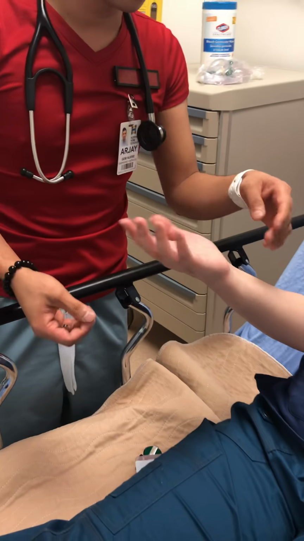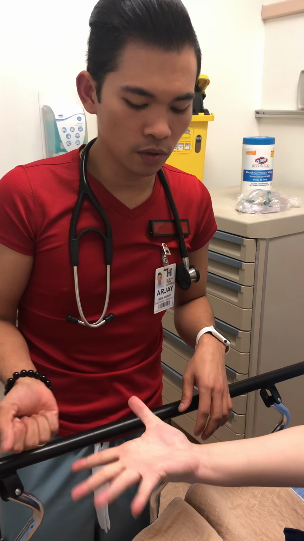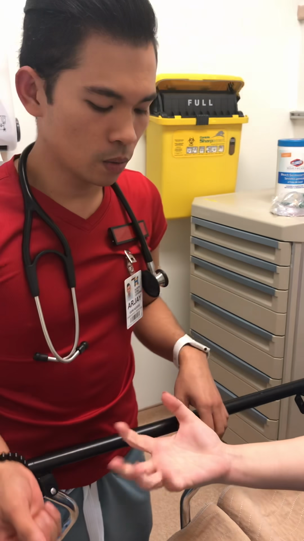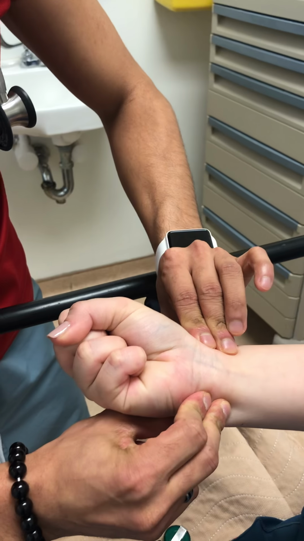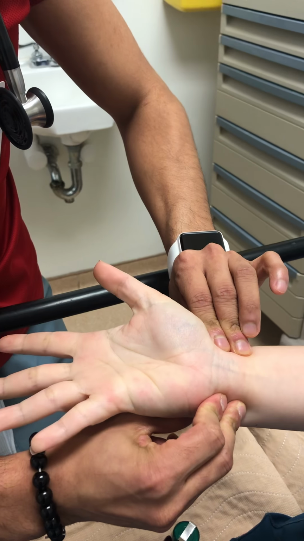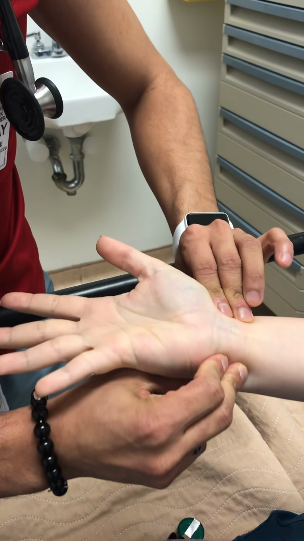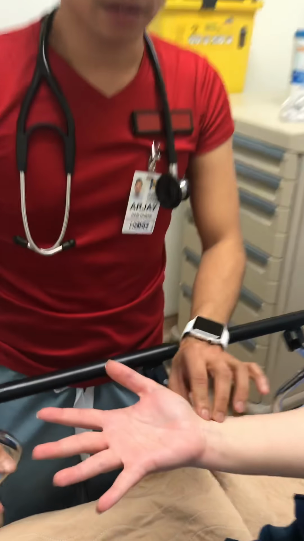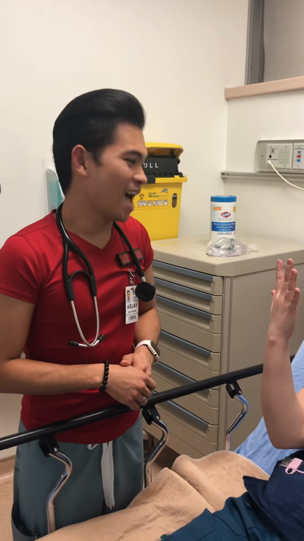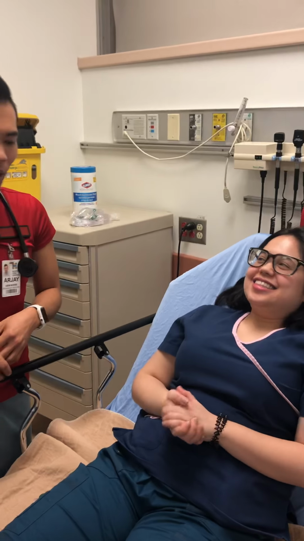So we're going to do that on the opposite side, on the ulnar artery. So you're going to do the same. Open and close your hand. Open and close your hand. Okay, close. Okay, now I'm going to open your hand. Now I'm going to let go of the ulnar artery. Okay, perfect. So I can see that it is patent and there's a return to normal color.